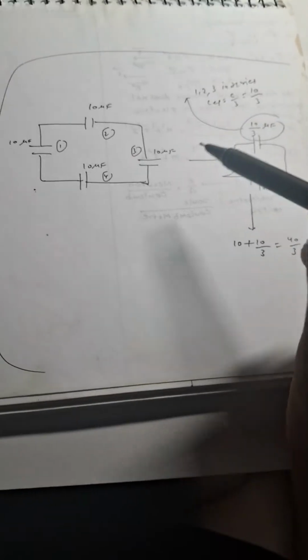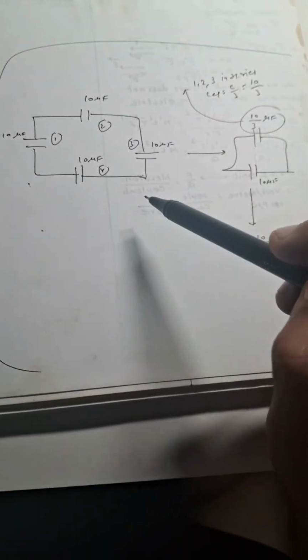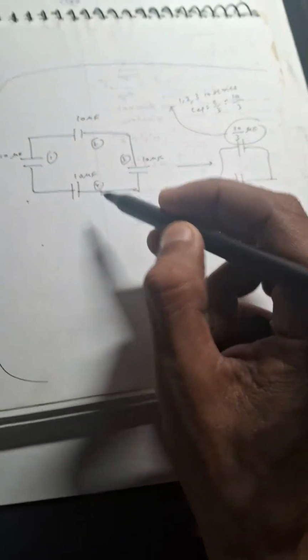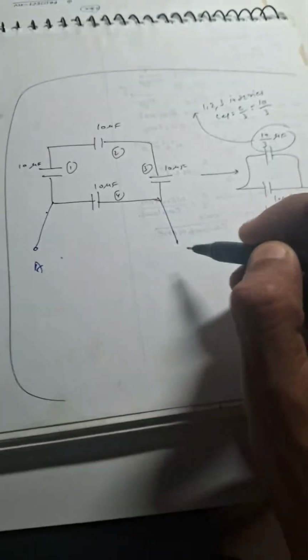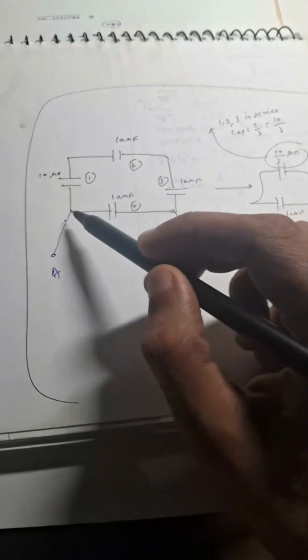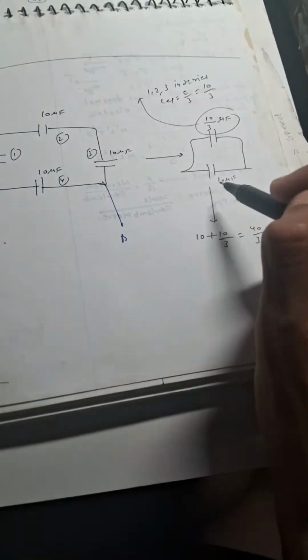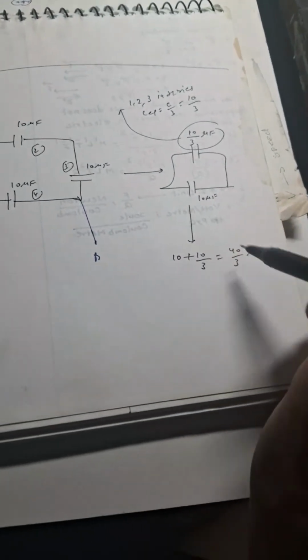Now there is another discussion on a question based on capacitance. We have to find the equivalent capacitance between the 2 points. Let us say this is point A, this is point B. These three are in series, so the equivalent will be 10 by 3, and here 10 will be in parallel to that, so the equivalent will be 40 by 3 microfarad.